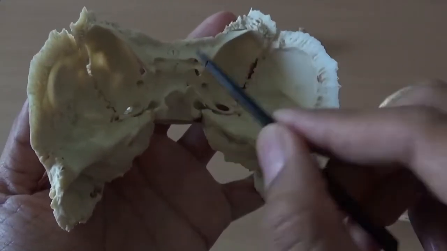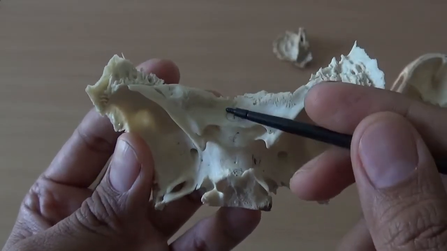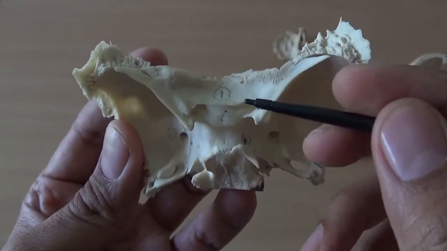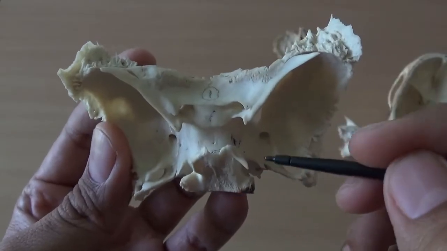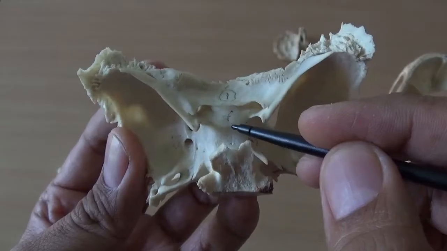Now let us see individual parts. Now in the median area, from before backwards beyond jugum sphenoidale, let's see the structures. Now as you know, it is contributed by body of sphenoid. So behind jugum sphenoidale there forms a sulcus. You can see over here.